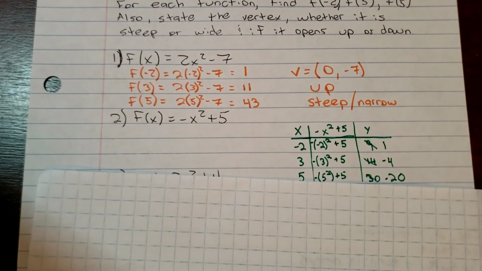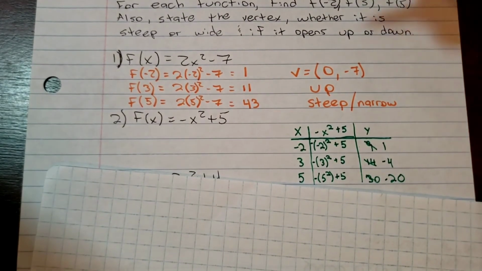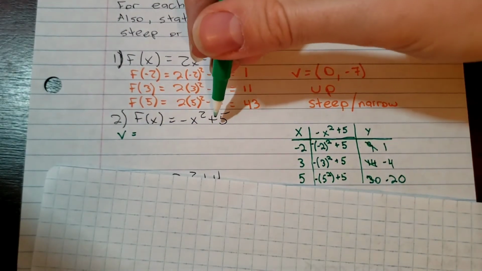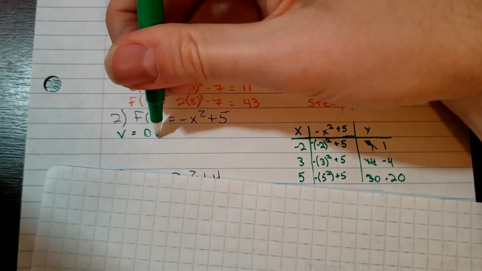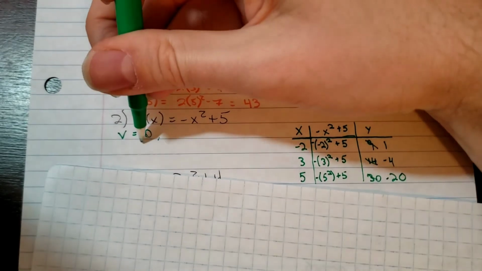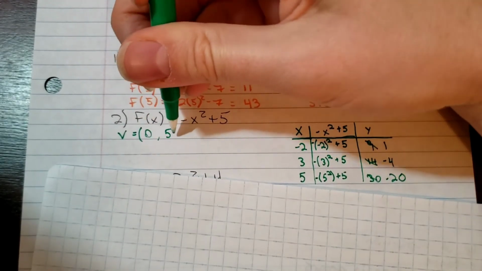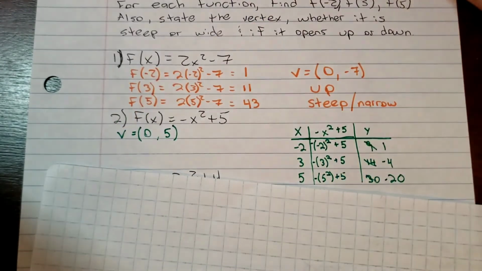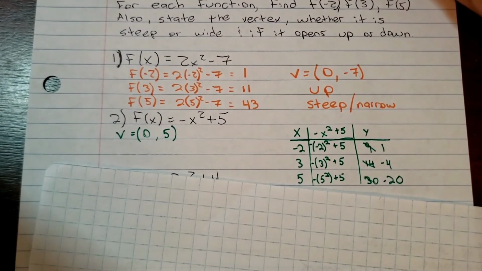So my vertex is at (0, c), (0, 5). The second thing, whether it's steep or wide, it is neither.